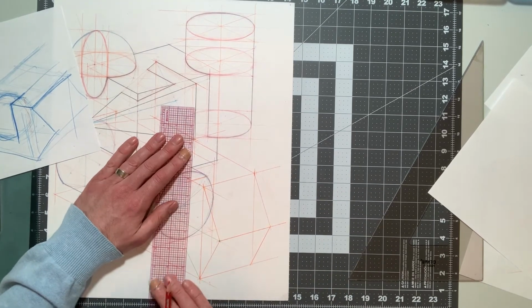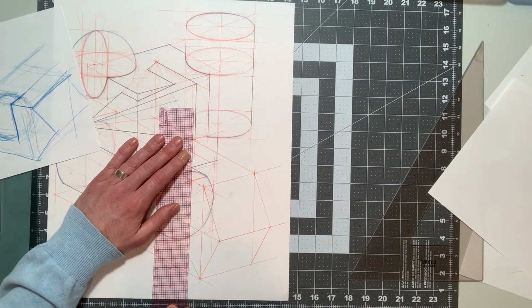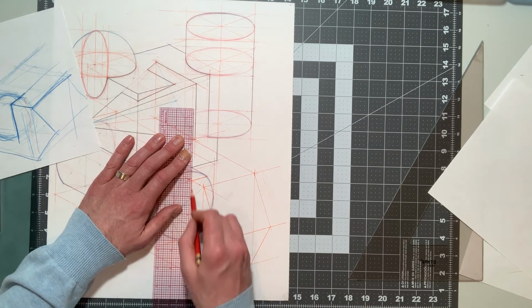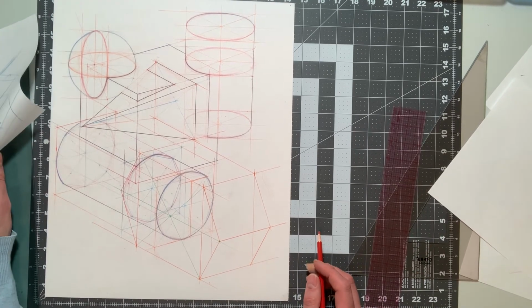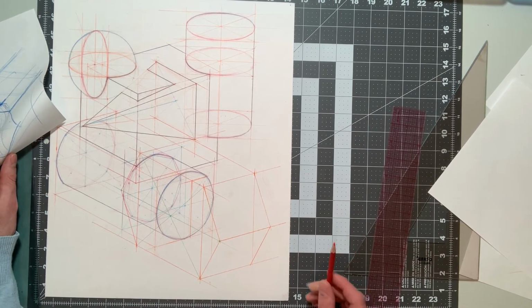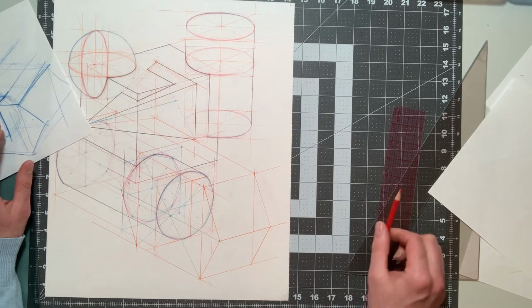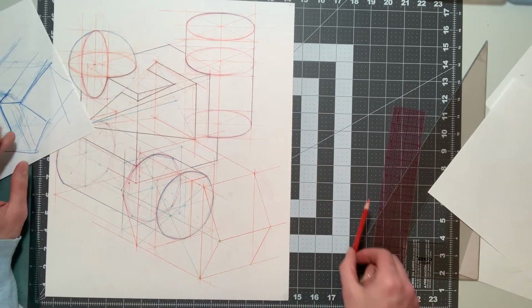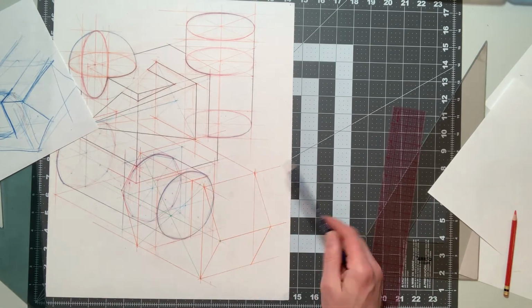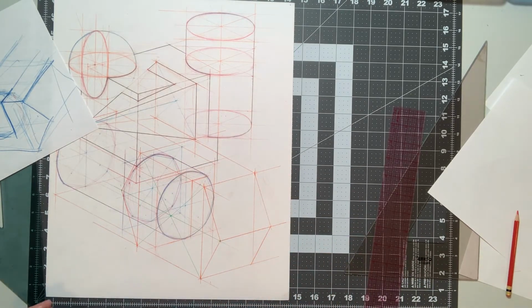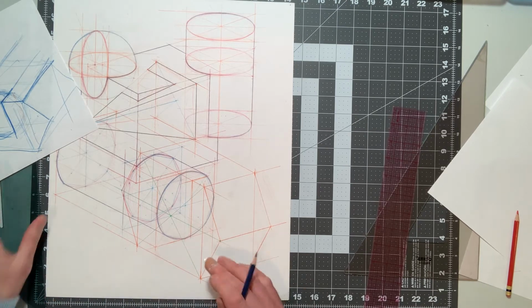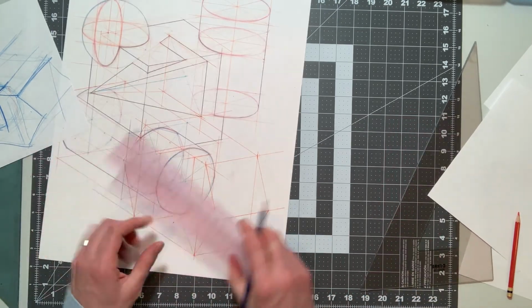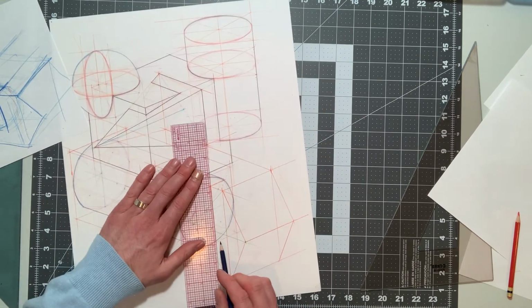And I'm going to use this guy and put this line in for real. Right down there at the bottom. Cool. So that's where it's wedging. And what I can do now is use my blue, because I don't have to use my red for anything because I can see what I'm doing. Hopefully you can as well. But once I put the blue lines in, this will start to make more sense.